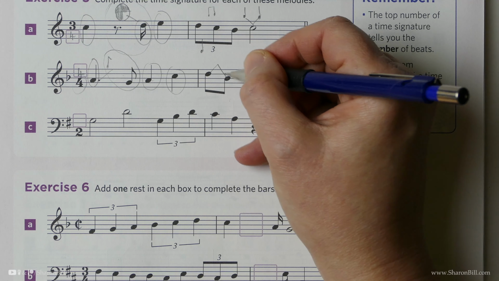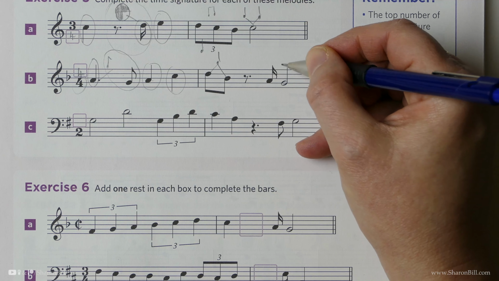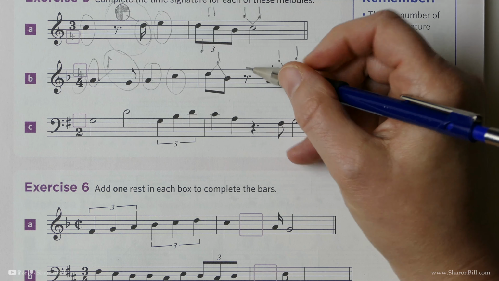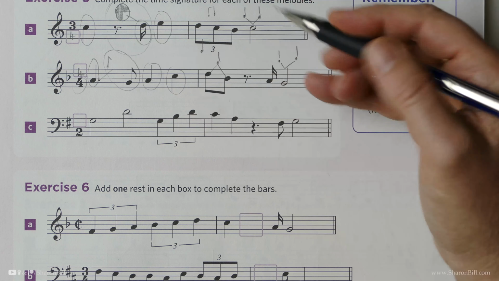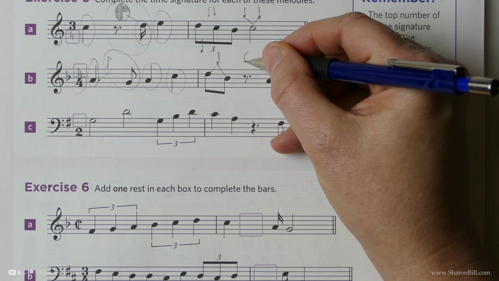So a quaver and a quaver gives us a crotchet. Here we have a minim, which divides into 2 crotchet beats, and then here we've got the same scenario that we've worked previously, but let's just work it out again. It's good practice.